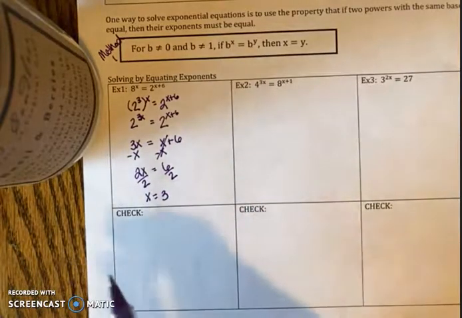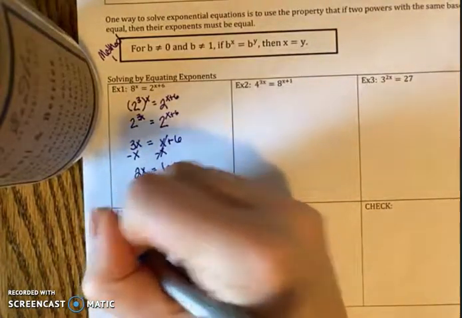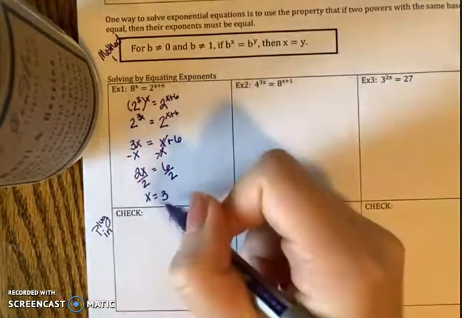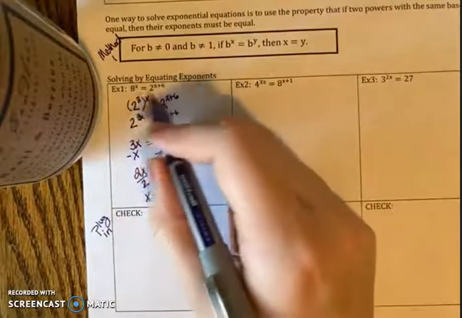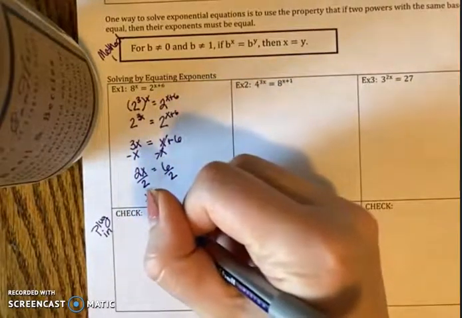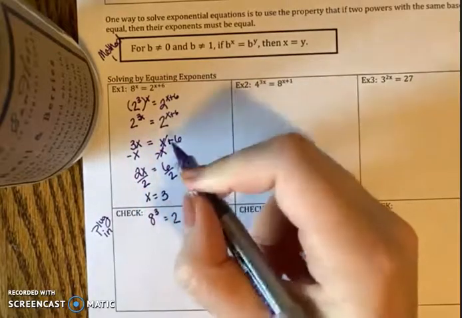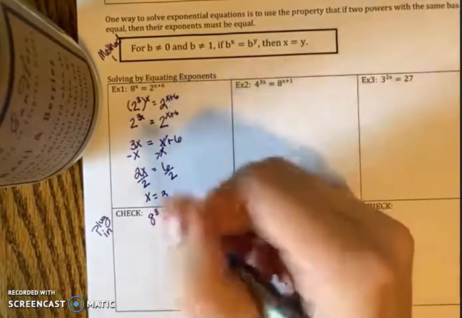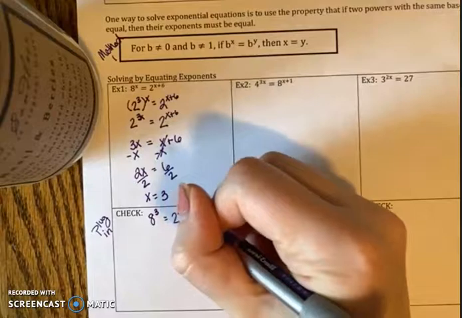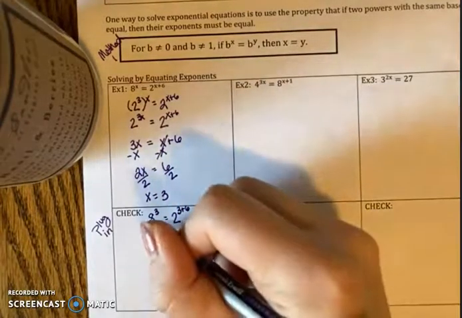We need to make sure that x equals 3 really is a solution, not a false solution. So we just plug it back in. Okay, so plug in to check. We're going to plug in a 3 wherever we see x in the original equation. So I have 8 to the power of x, so 3, equals 2 to the power of x plus 6, so 3 plus 6. That gives me 8 cubed.